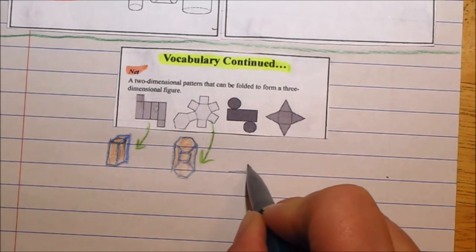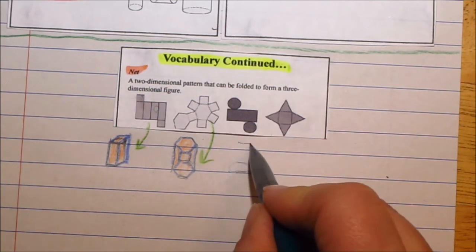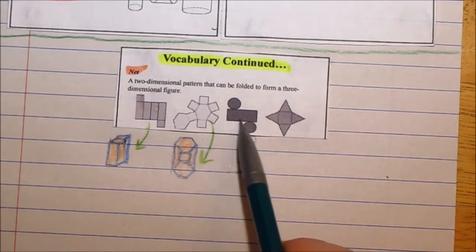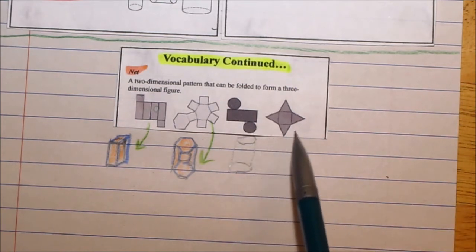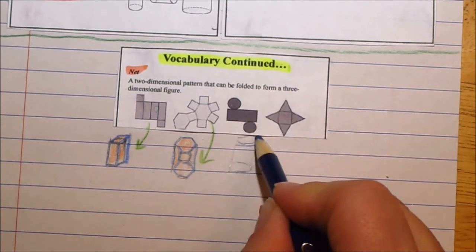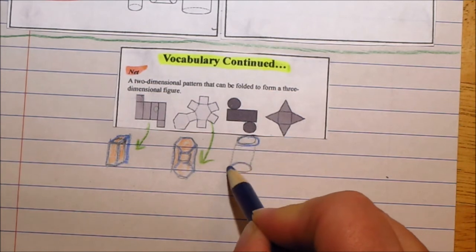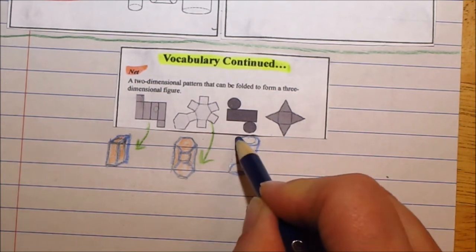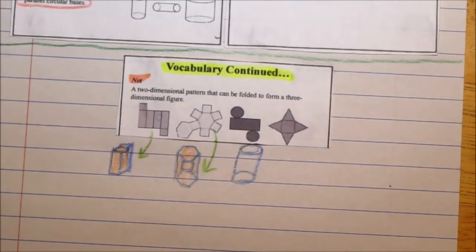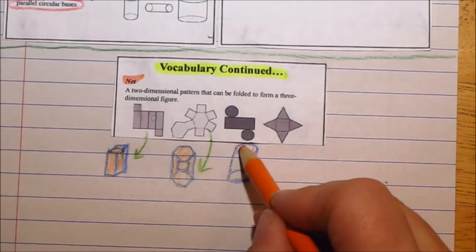So one base is down here, the other base is up here, and the sides are here. Okay, this long rectangle is what wraps around, making the side of our cylinder. So once you have that pictured in your mind, you can see how that net folds into a cylinder.